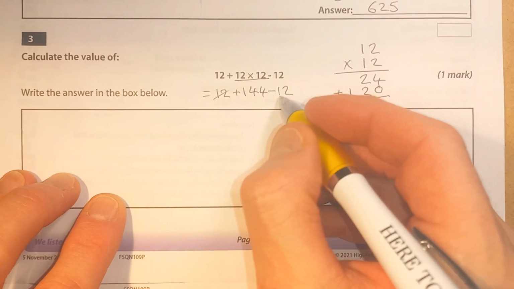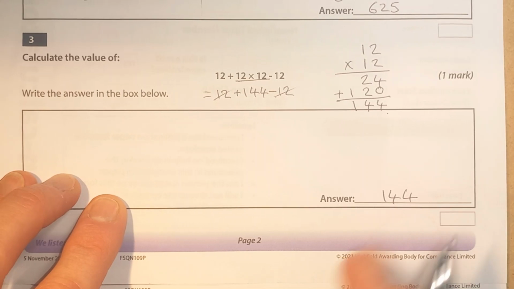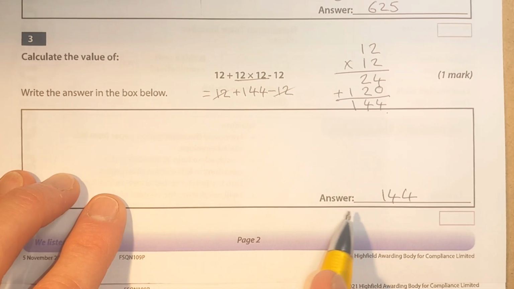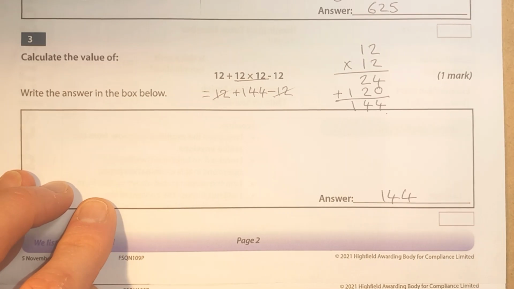So actually, they're going to cancel each other, and we're still going to have 144. If you don't feel comfortable doing that, we'll add it on and then take it off, and you'll see you'll still end up with the same answer.